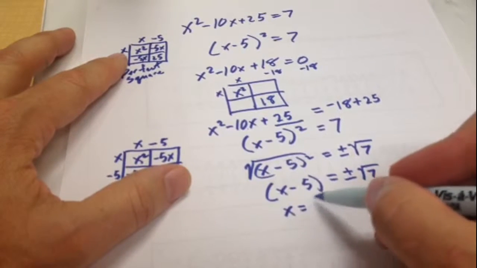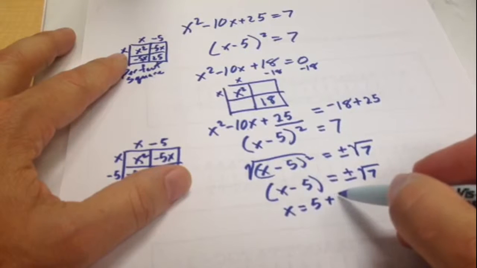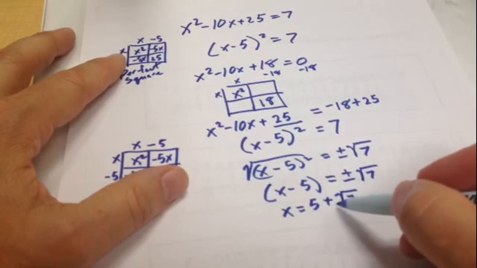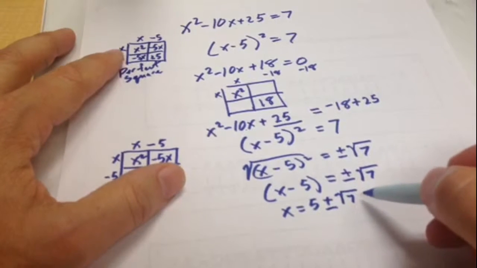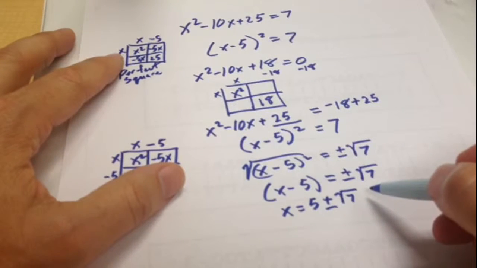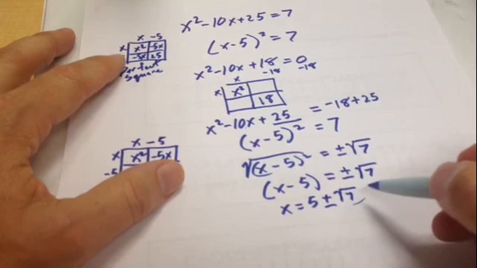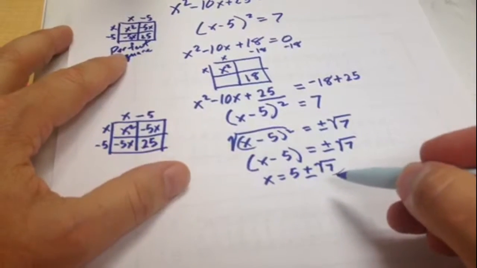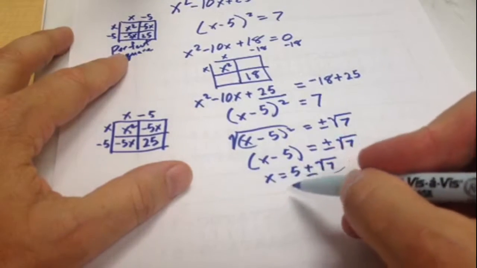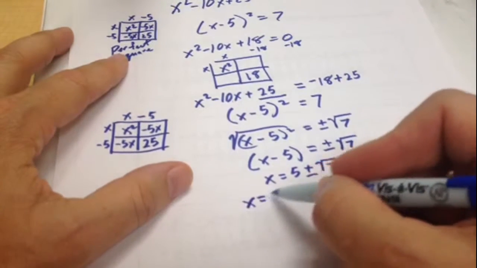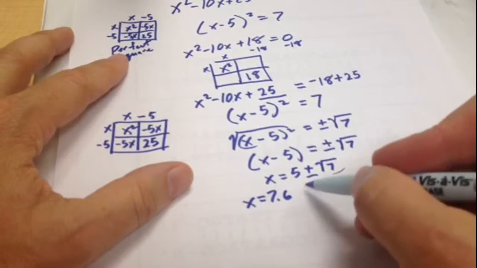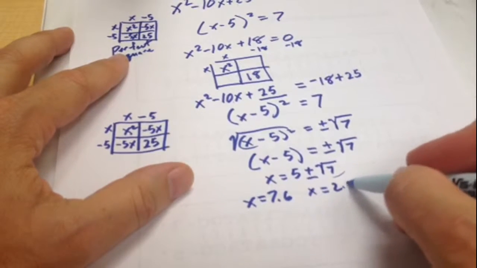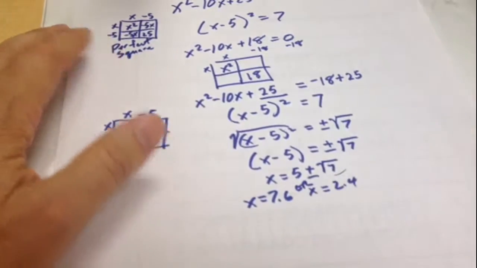I've got x equals 5 plus square root of 7, whatever that decimal number is, and 5 minus the square root of 7. And that's going to be, I think, like 2.5 maybe. I don't remember what it is. Okay, oh, it's 2.6. So this ultimately is 7.6, because that's 2.6. Or 5 minus 2.6 is 2.4. All right, so that's that.